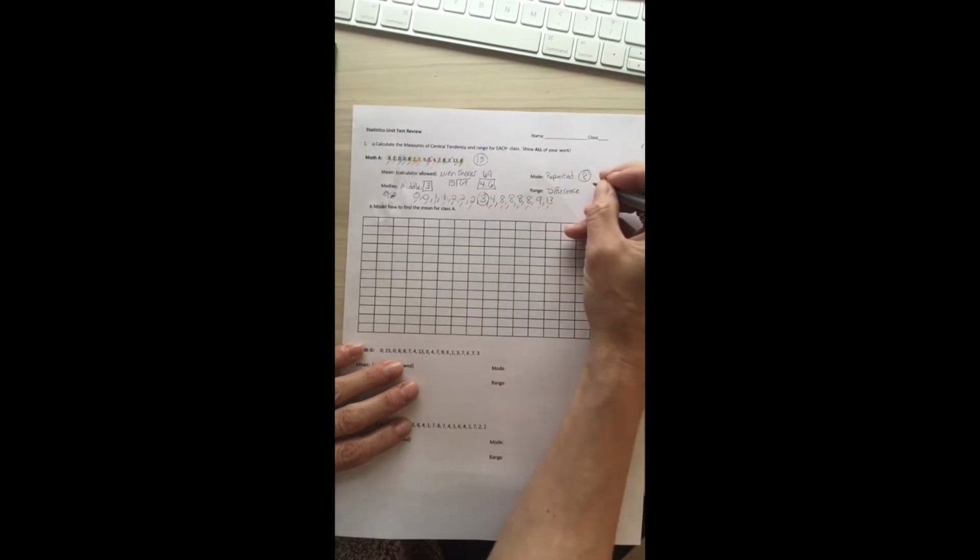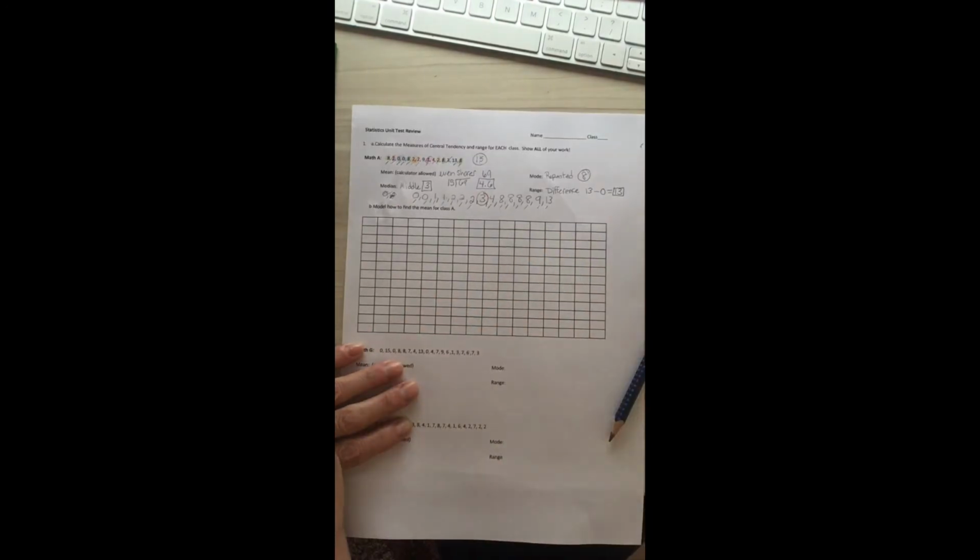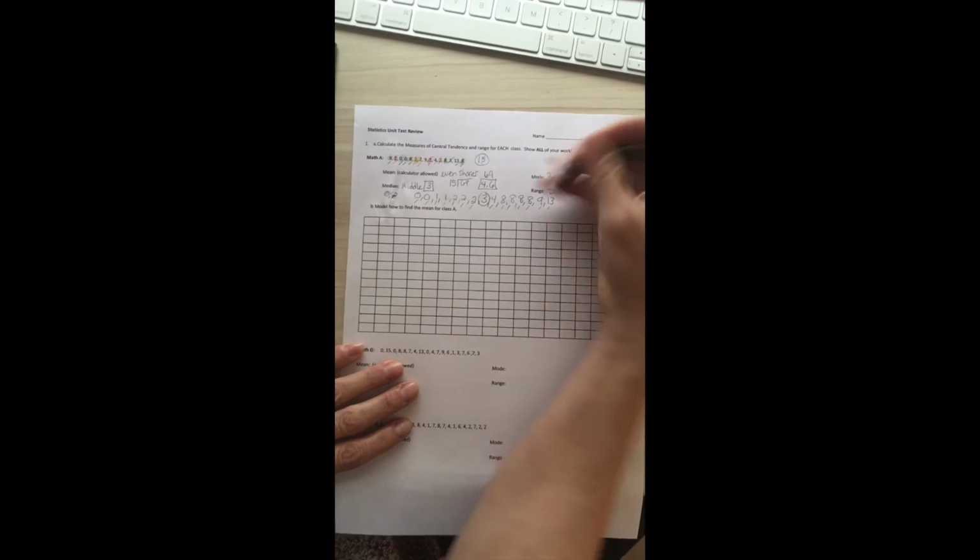Now the difference, the range, is my biggest number, 13, less my smallest, 0. So the range is 13. Okay, I'm going to change my color here.